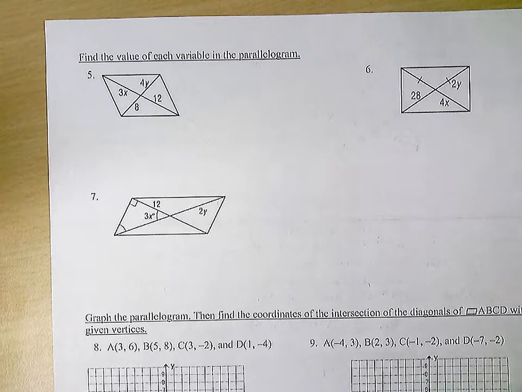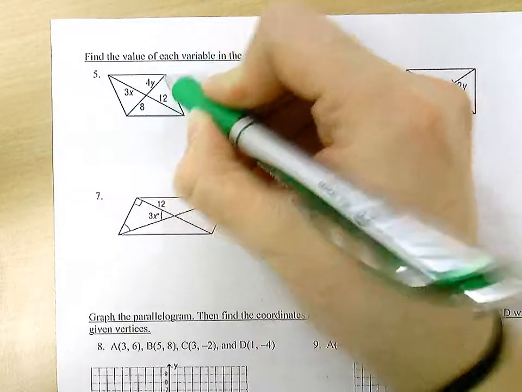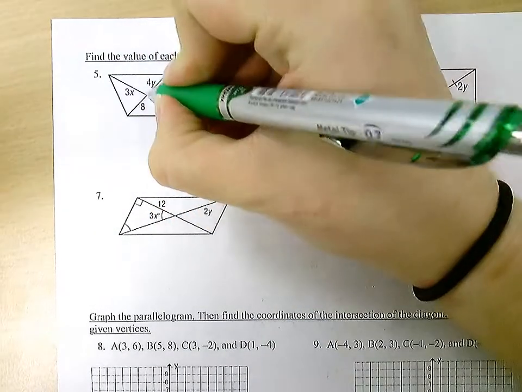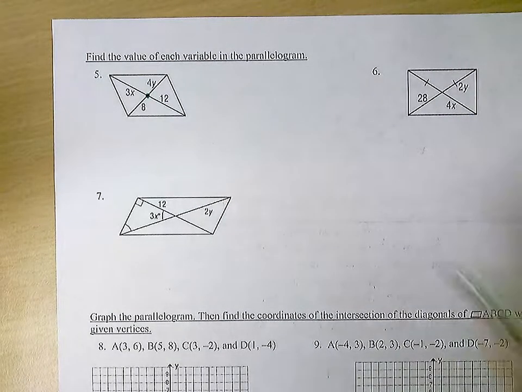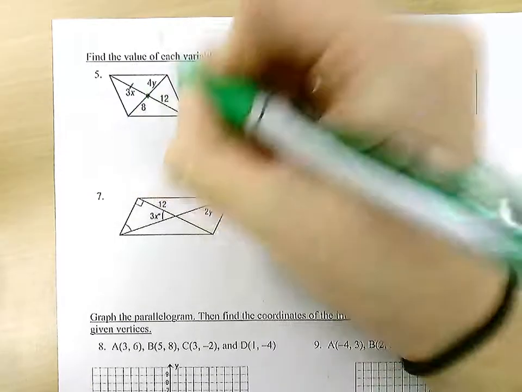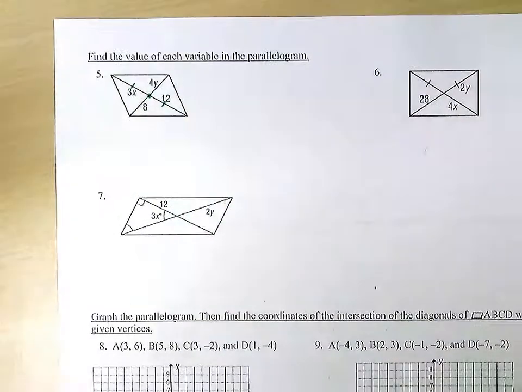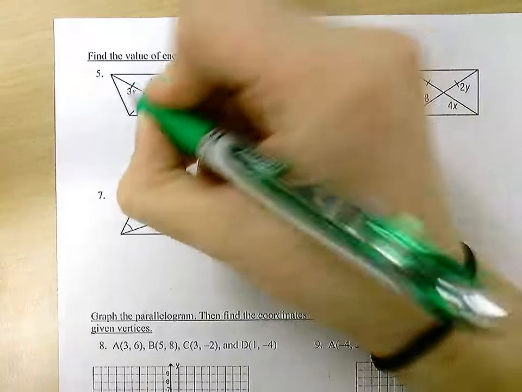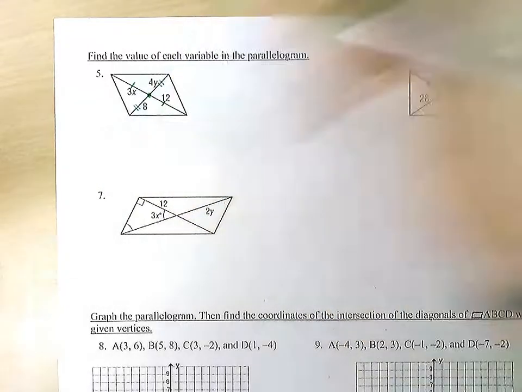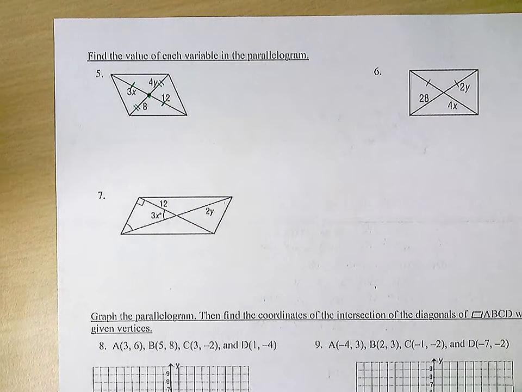If I draw in each of my diagonals, they do intersect at that midpoint of each segment. So I can say this piece and this piece of that segment are congruent because that point of intersection is a midpoint. Same thing with 8 and 4y. Those pieces would be congruent since this is a parallelogram.